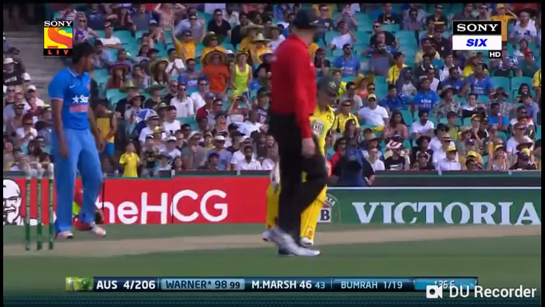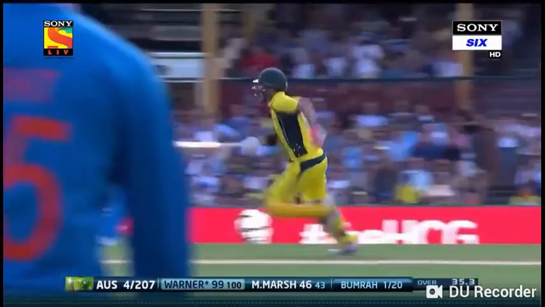He's going to run really hard. It's a long boundary. He wants to come back, Dave Warner. He's coming back. And he's made 100 at his home ground.